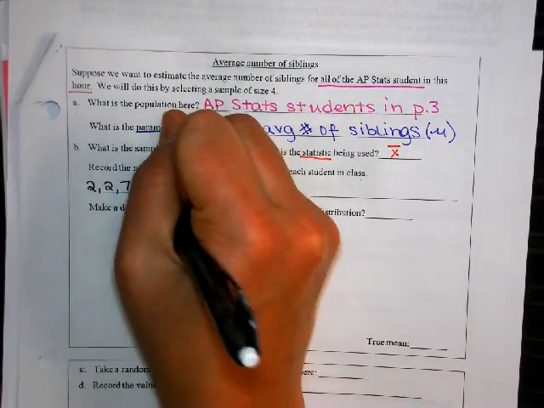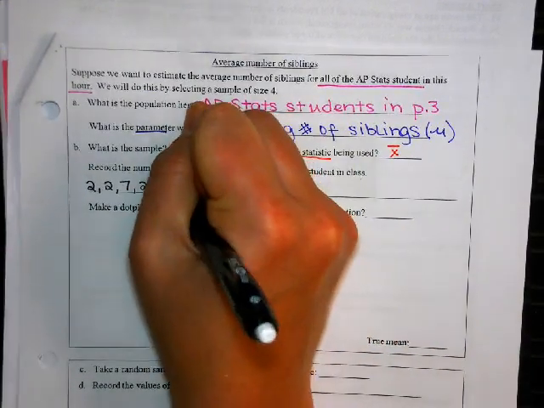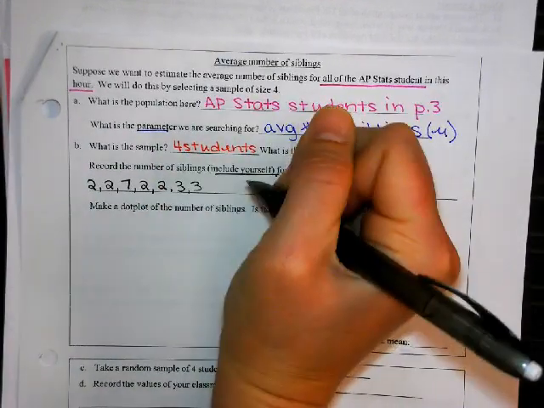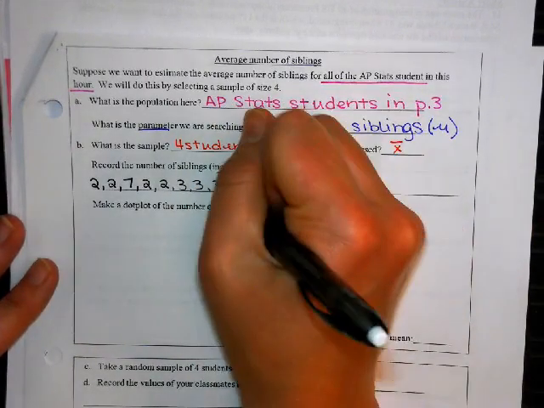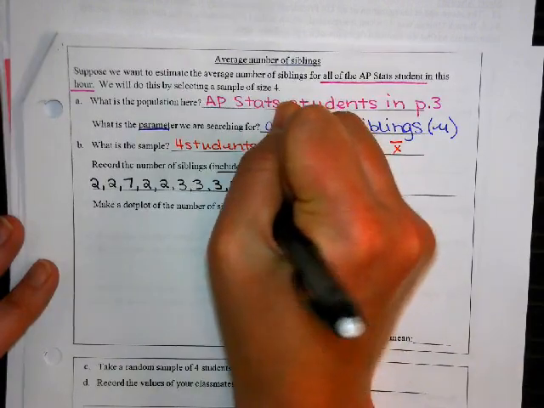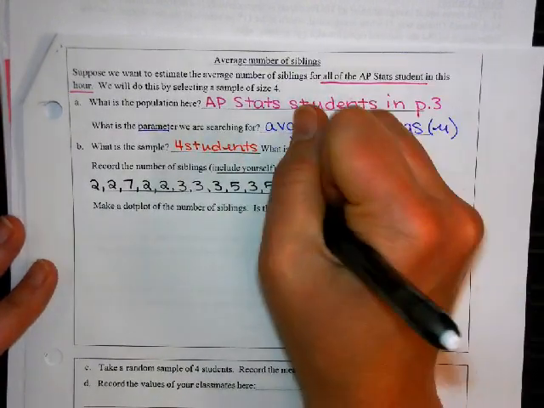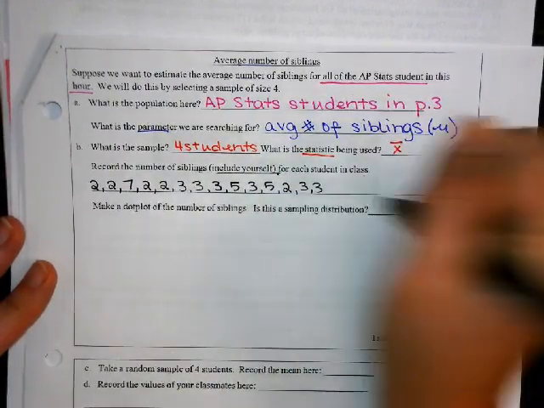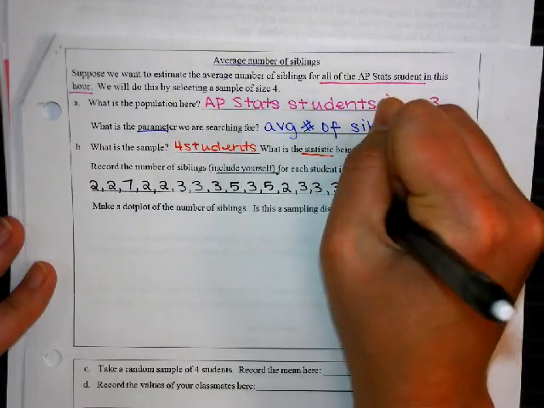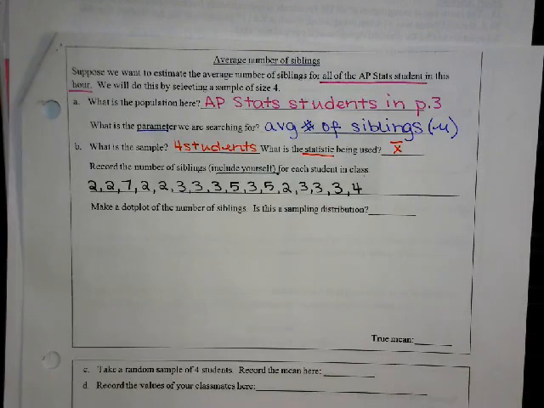Annika. 3. Aster. Miranda. 3. Naomi. 5. Nolan. 3. I knew that one. Bianca. 5. Emma Jordan. 2. Emma Almanza. 3. Trey. 3. Isa. 3. And Tanner. 4. I know, right? That's unusual. Usually I have some only. There's 3 of us. But I'm not a student, so we're not going to include me this time. I did specify AP Stat student.